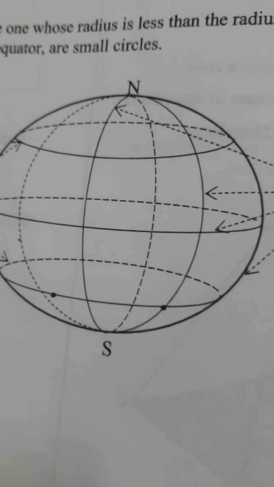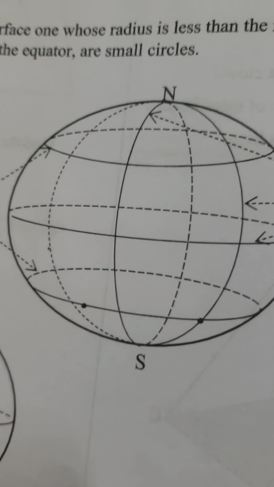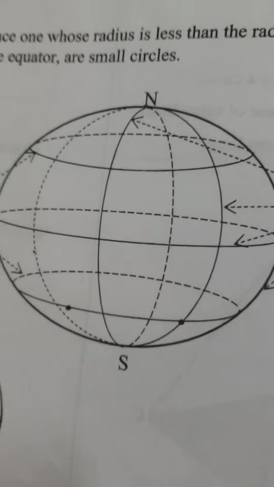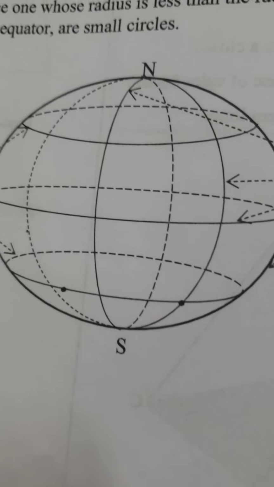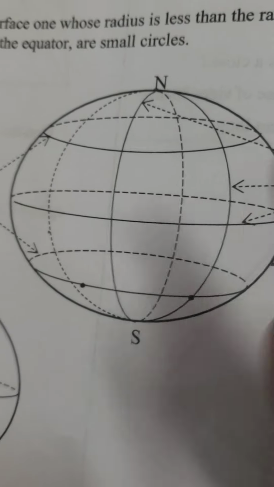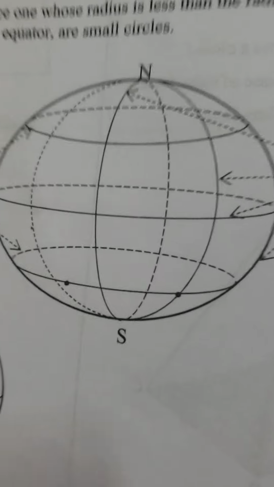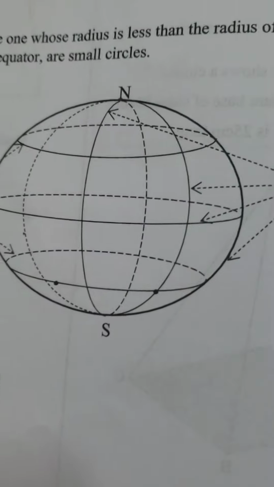Now, longitudes are also imaginary semicircles, meaning that they divide the earth into two equal spheres. This is why we have the western hemisphere and the eastern hemisphere. We have the west part and we have the east part.